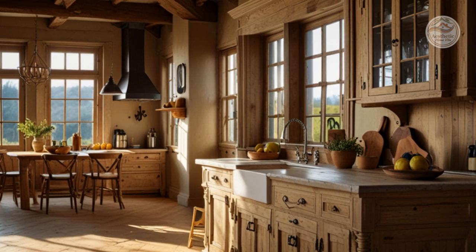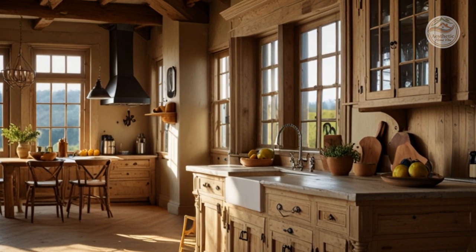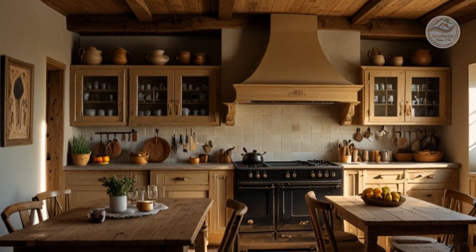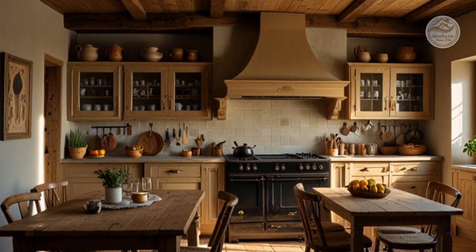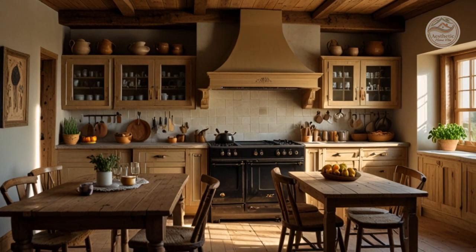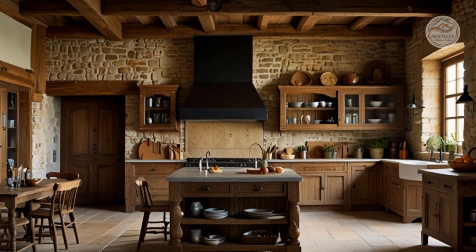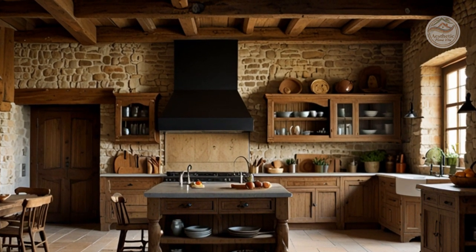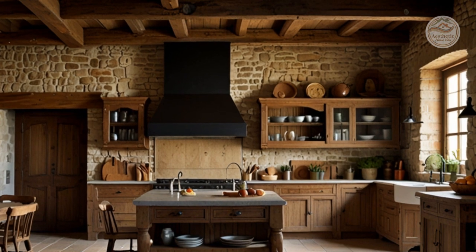Three: cozy textures and layers. A rustic home is incomplete without plush layers and tactile comfort. Common textile choices include wool or braided rugs, knitted throws and blankets, linen or cotton upholstery, fur or faux fur accents. Layering these materials adds depth while enhancing the cozy atmosphere.